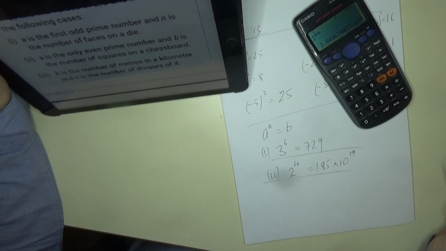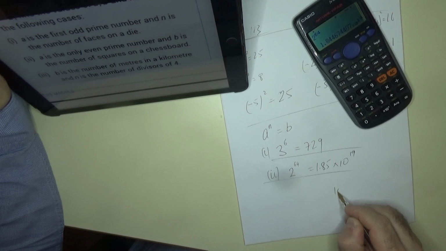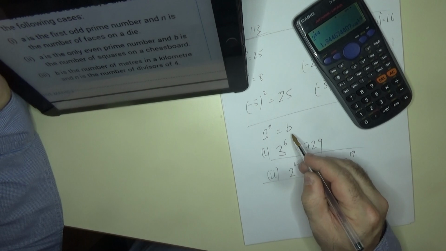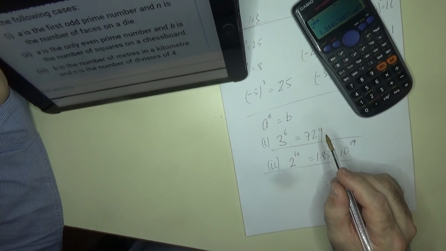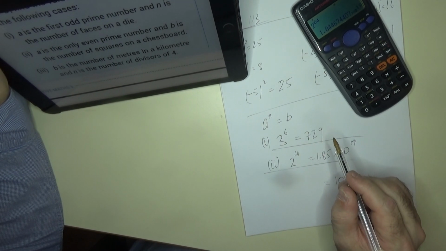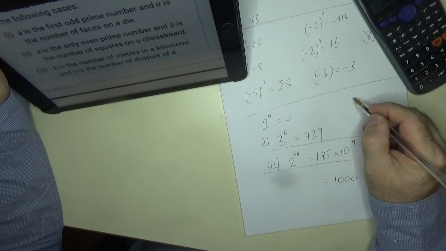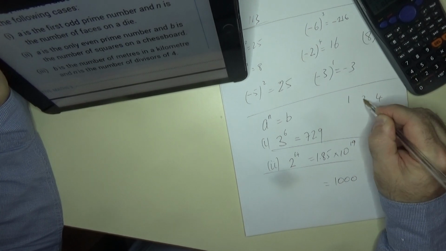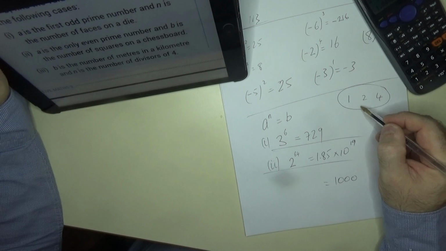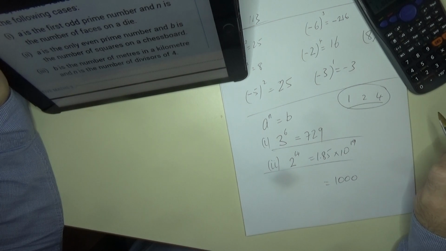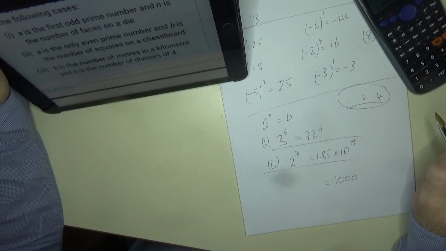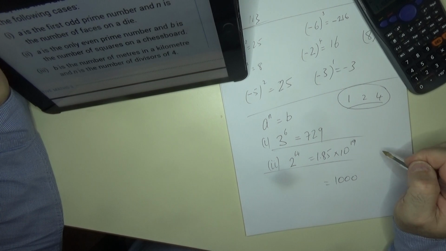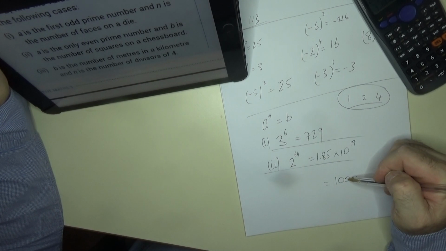You can also get very frustrated as you're trying to do these, and so I'm not very comfortable with that question. B is the number of meters in a kilometer. It's 1,000, and that's over here at B. And n is the number of divisors of 4. Well, 1, 4, and 2 go into 4, so the answer is 3 divisors of 4.